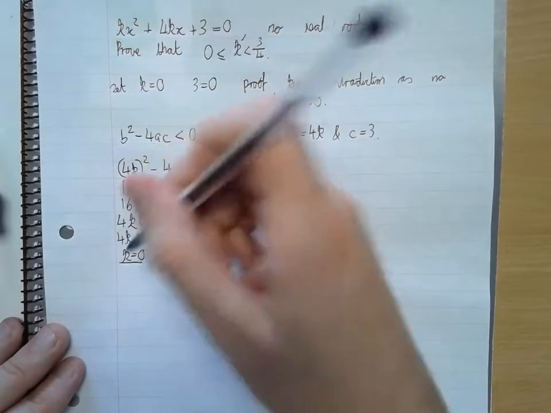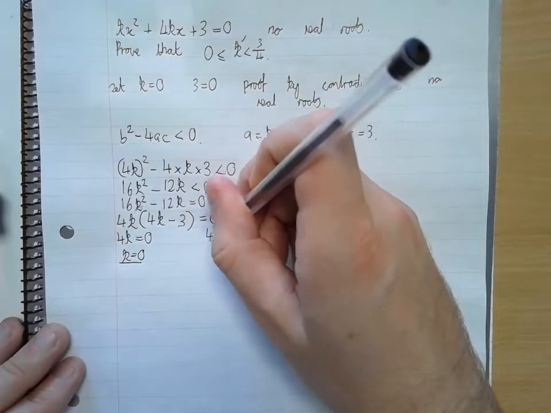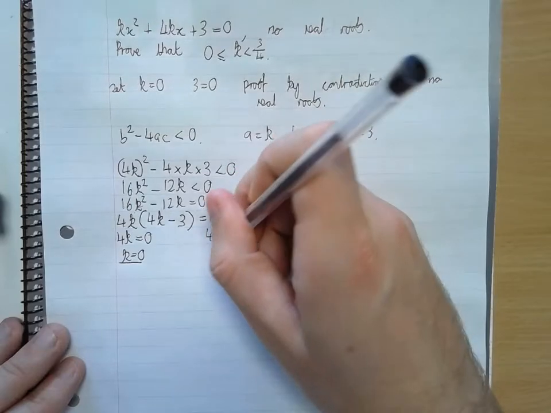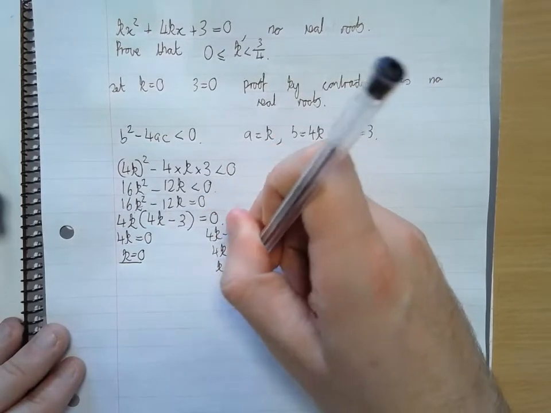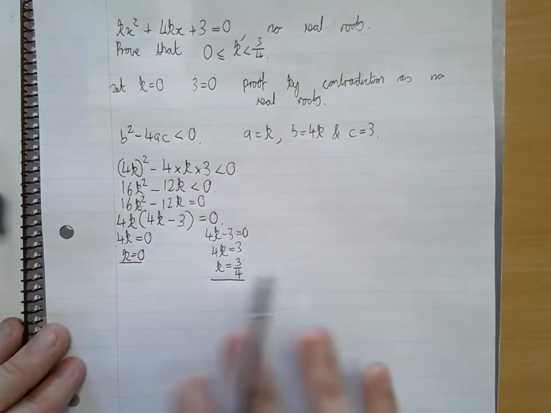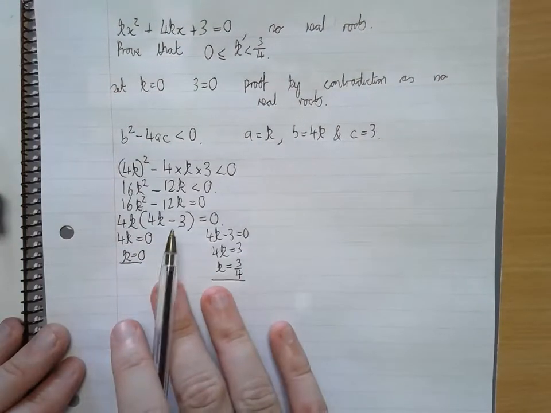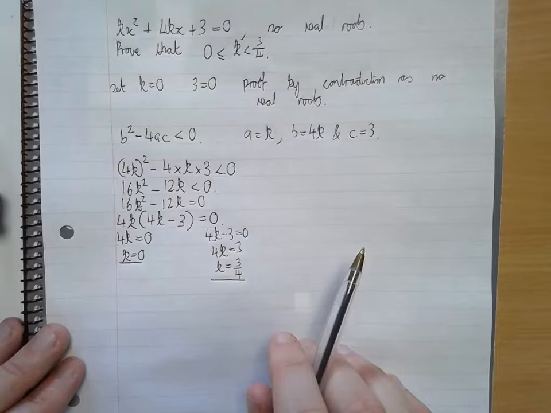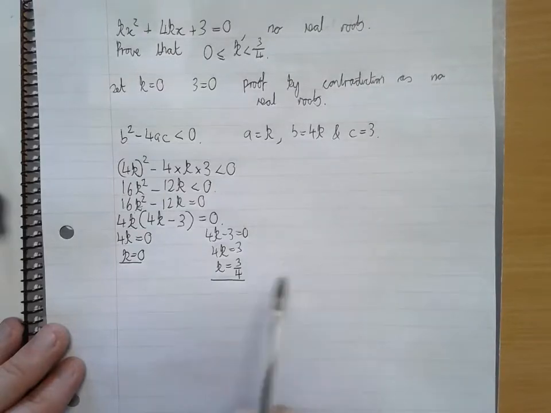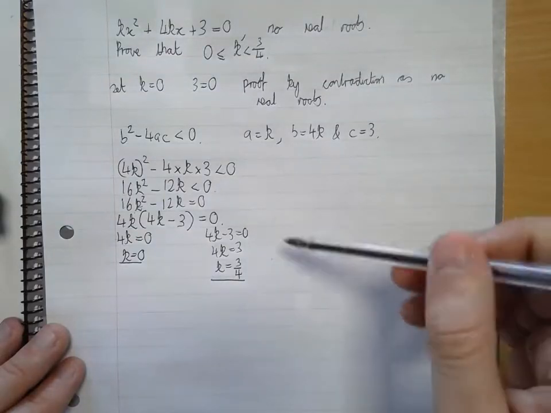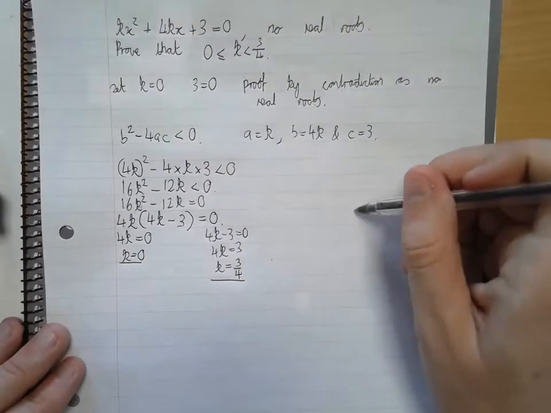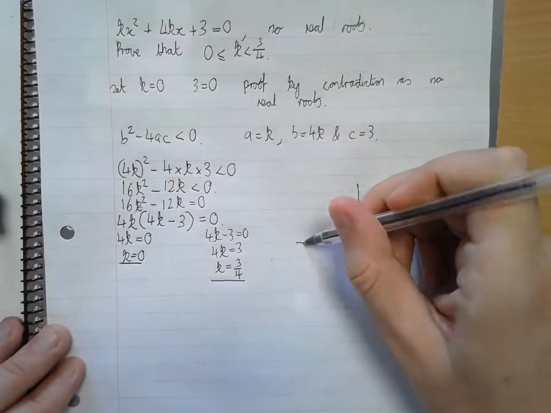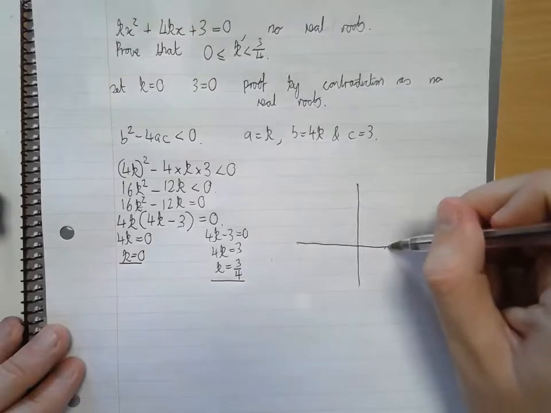equals 0, that's a critical value, and we've got 4k minus 3 equals 0, so 4k equals 3, so k will equal 3/4. So these are critical values, these are not our actual final answers. We're not saying that k is 3/4, we're just saying that these are the two roots on the graph. We want to work out which way the graph goes.